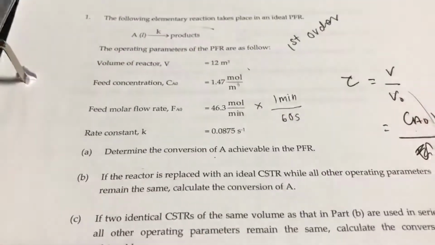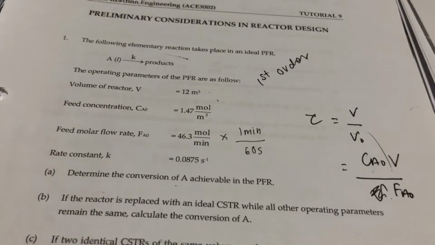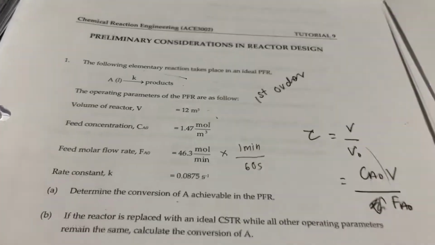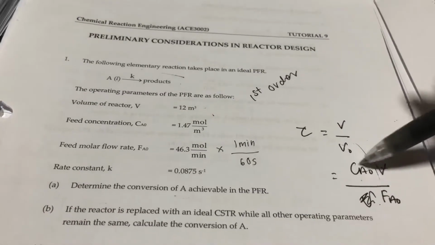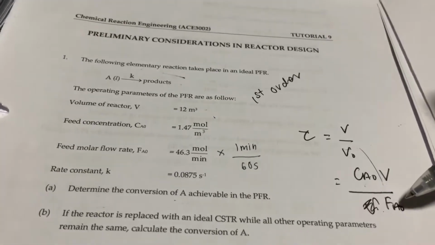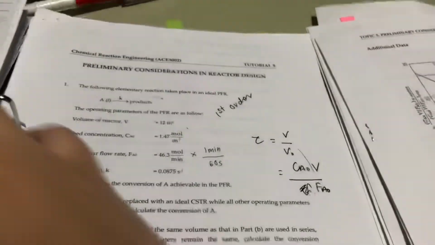Then you need to find your tau k. So how to find tau: it is V over V naught. But we also know that V over V naught can be rewritten as V times CA naught over FA naught. Right? Okay, so we substitute our values.